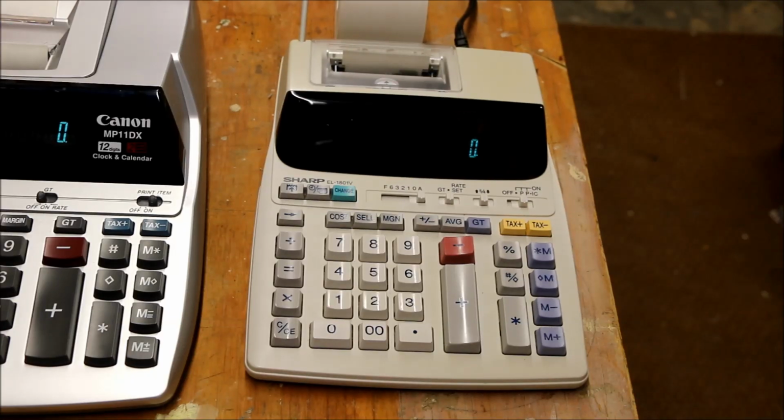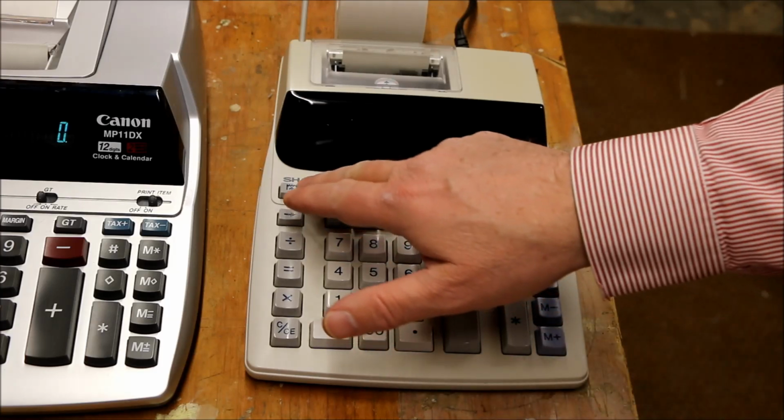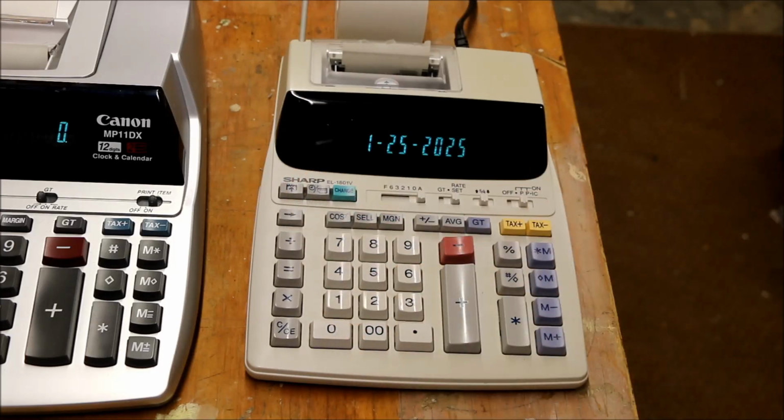The calculators all use different methods to set the date and time. On the Sharp here, you move the switch over to the rate setting, and then you just press the date button. We get that's actually the current date, but we'll set it to something different. Let's set it to 1/26/2025.